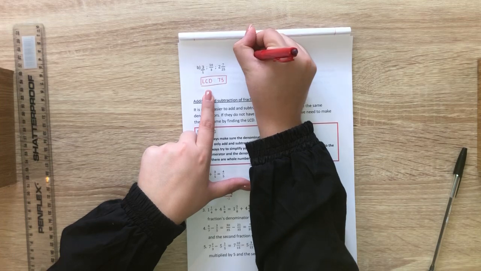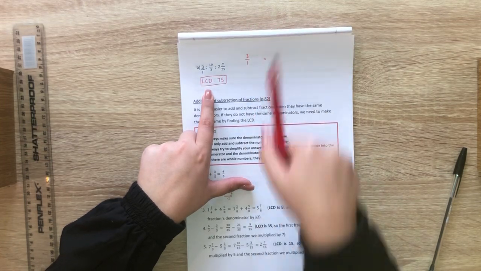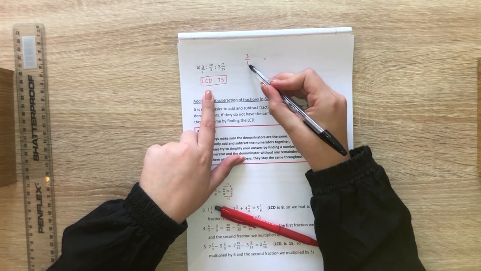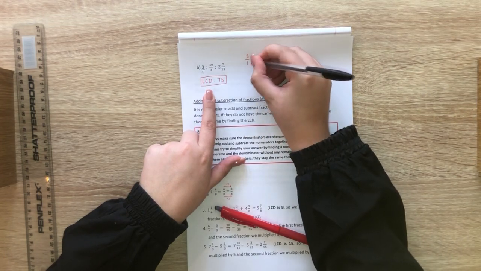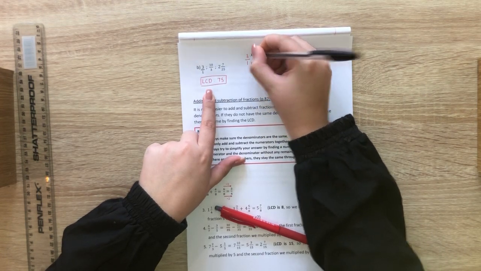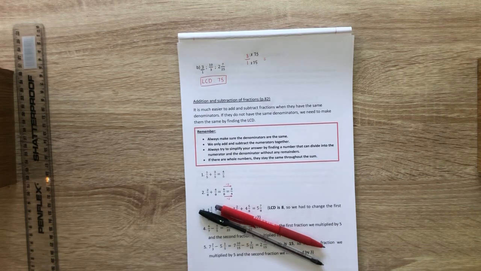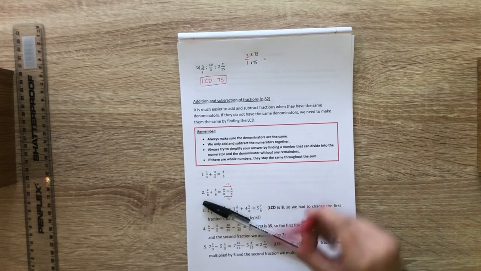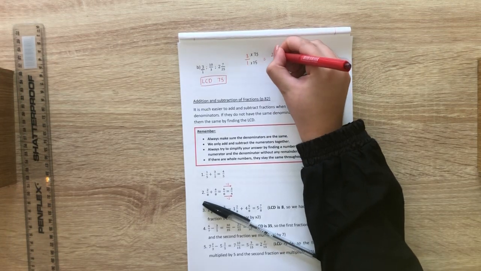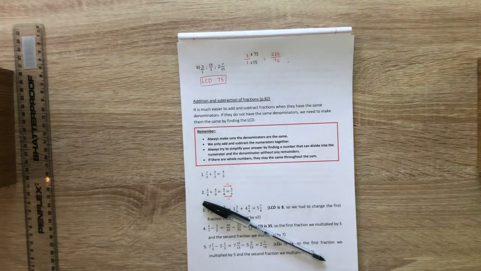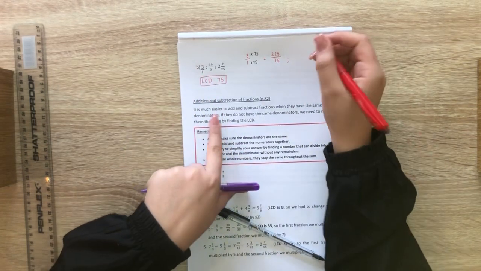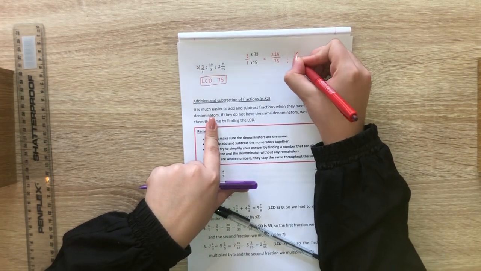So our first fraction, we've got 3 over 1. How do I get that to 75? I multiply by 75. So 3 times 75, you can work it out on the side, is equal to 225. And that is over 75. That's our first fraction.